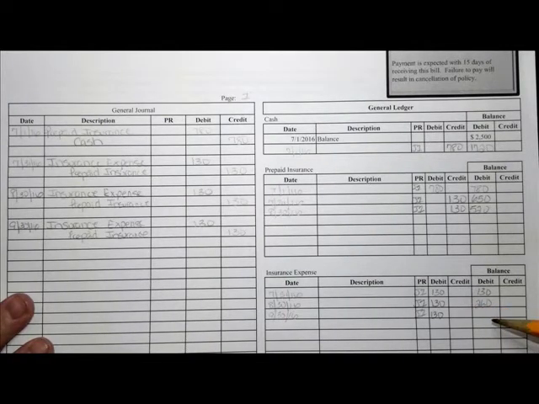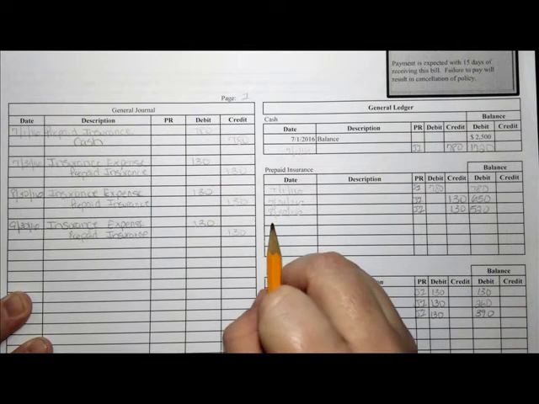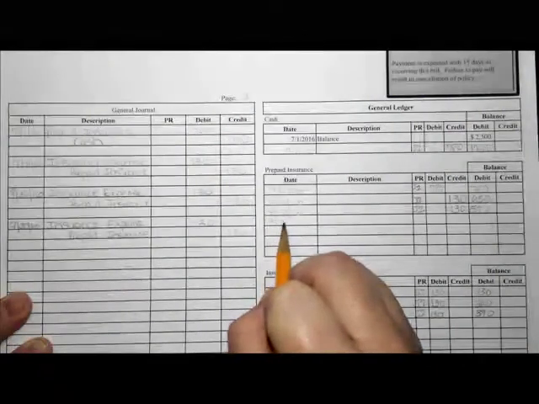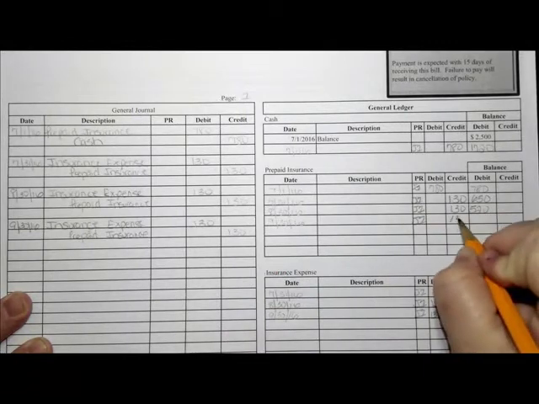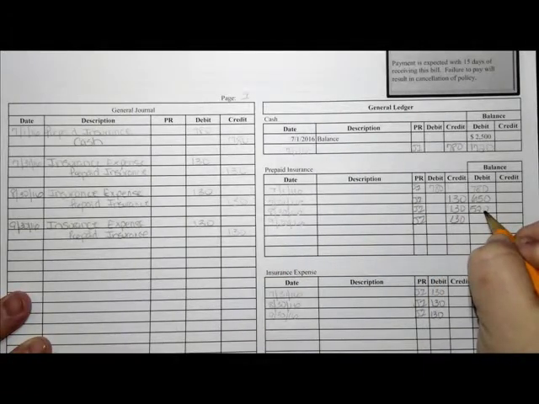And now we have an overall yearly expense of insurance of $390. We credited prepaid insurance. We have a debit balance of $520.